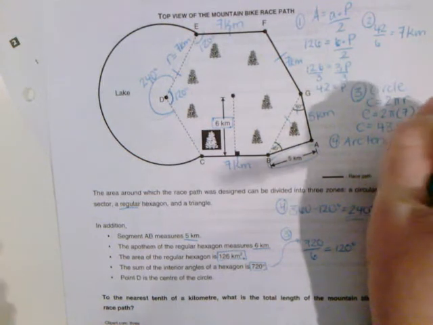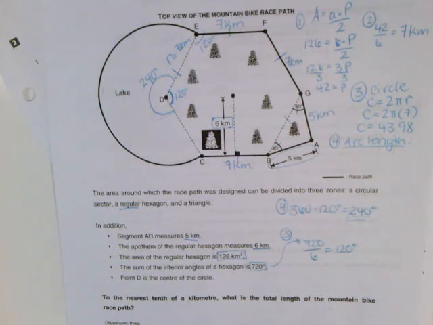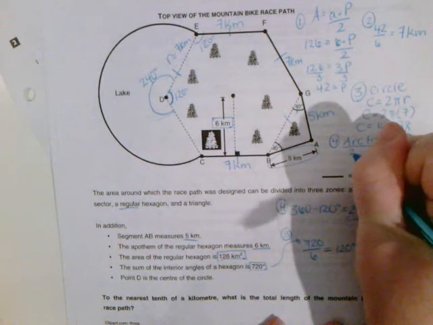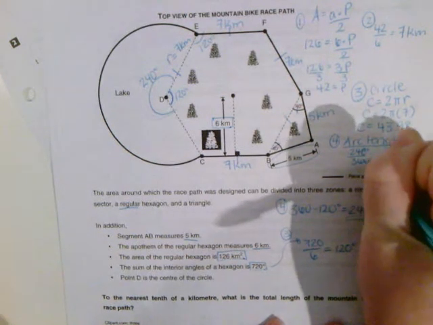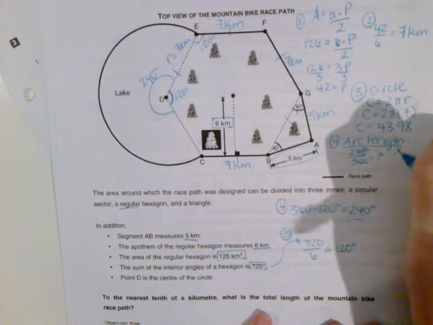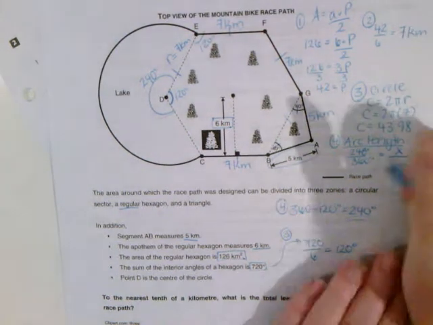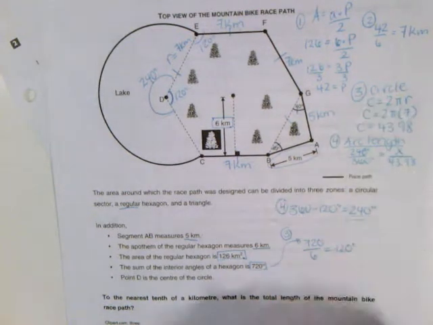So you have a formula for arc length on your memory aid. It should be on your memory aid anyways. So you put the angle over 360, in this case, 240 degrees over 360, and it's going to be equal to the arc length, which is what we're looking for, over the circumference of the circle, so over 43.98.